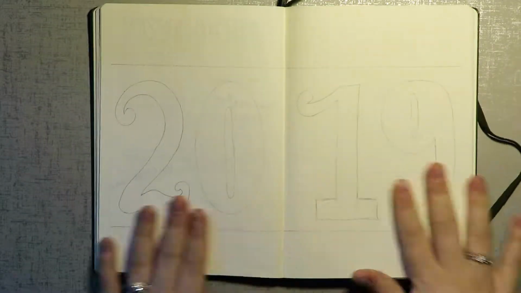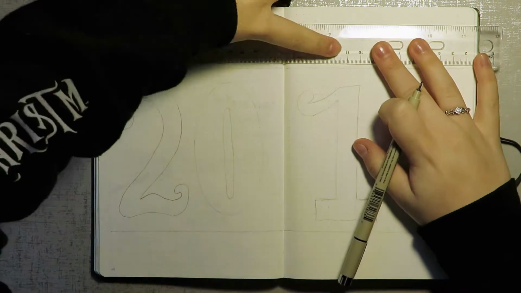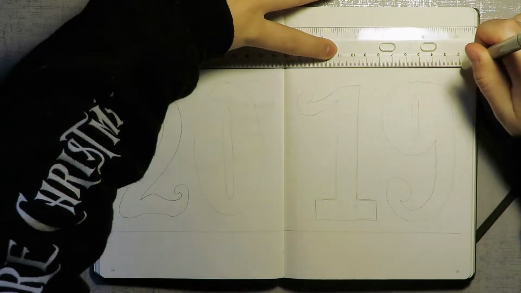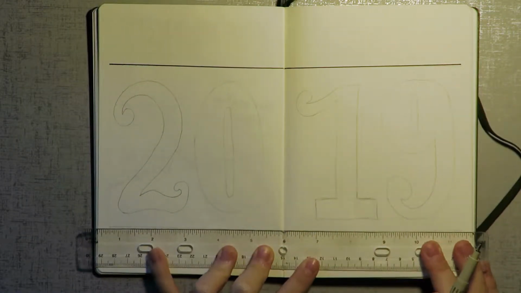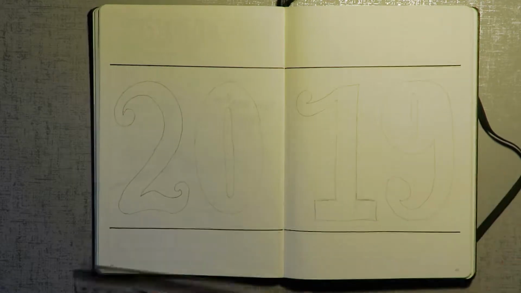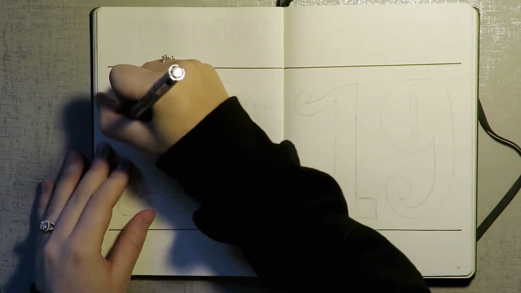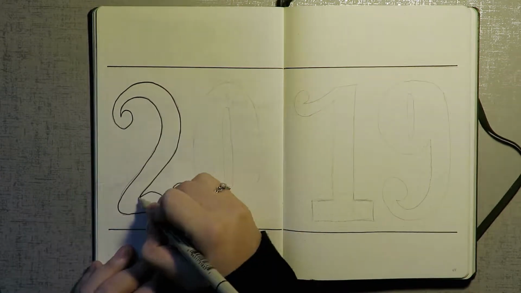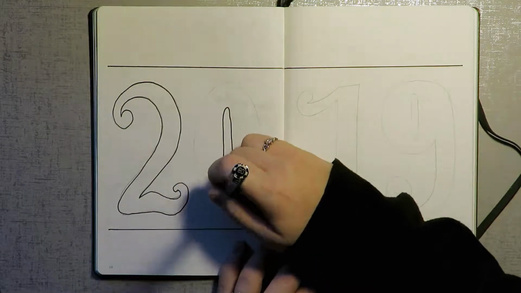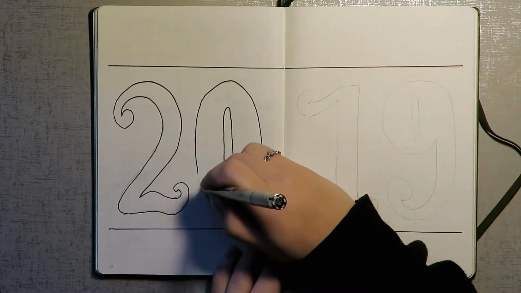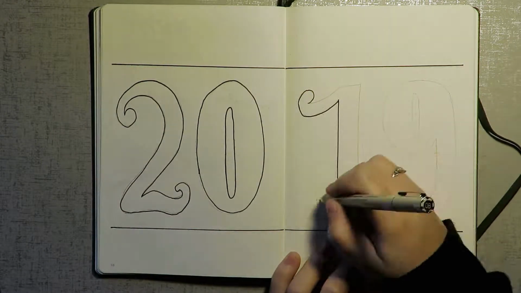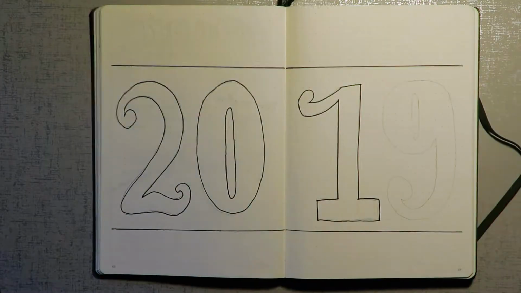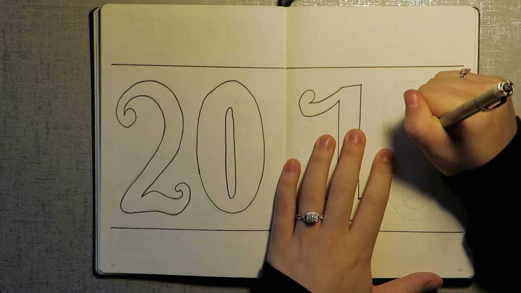Hi guys, so this is my 2019 and February bullet journal setup. I don't usually use the bullet journal while I'm not in school, so usually during my summer break and winter breaks while I'm off and don't have class. So this is why it starts now rather than at the very beginning of a month.